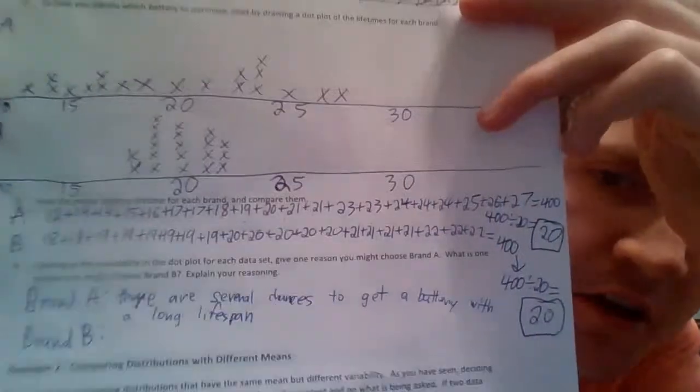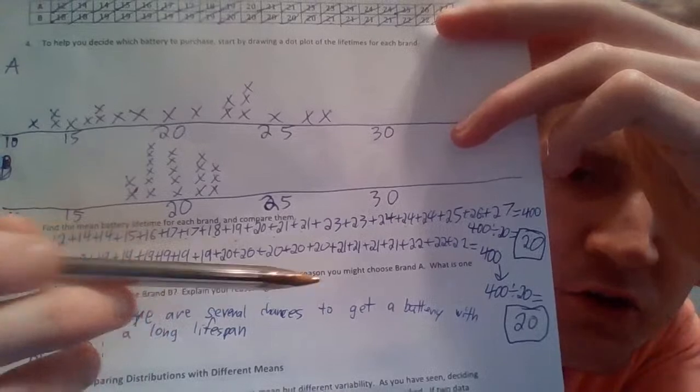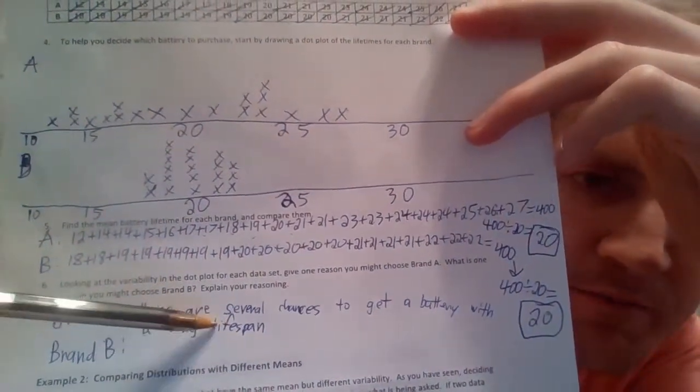Battery life, lifespan of a battery. It doesn't matter what we say there. So again, on A, maybe the advantage would be that there are several chances to get a battery with a long lifespan, because there are. But again, you run the risk of also picking one of the several batteries that have a lower lifespan too. So that's your choice there.